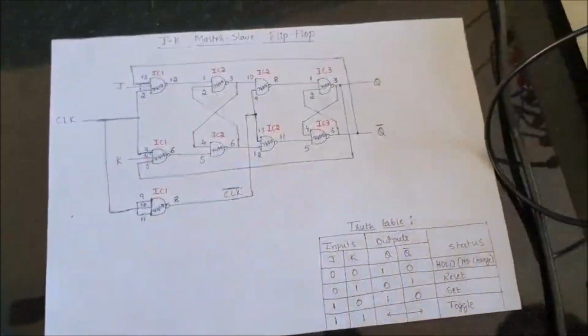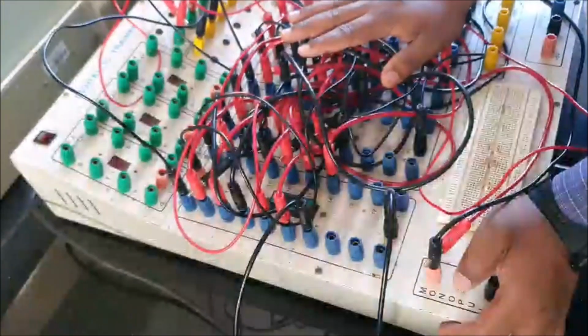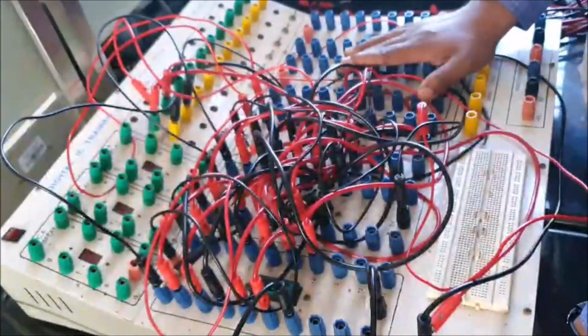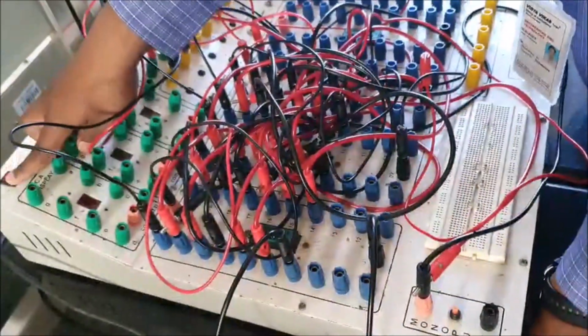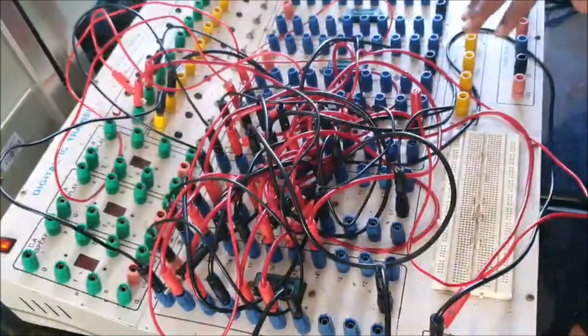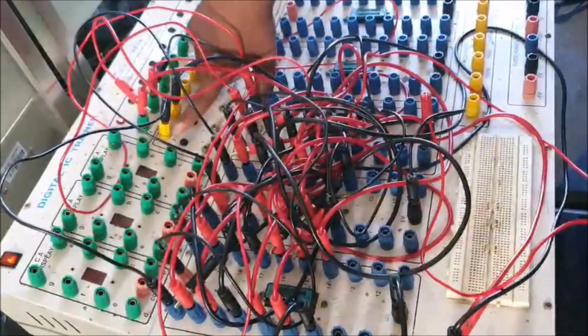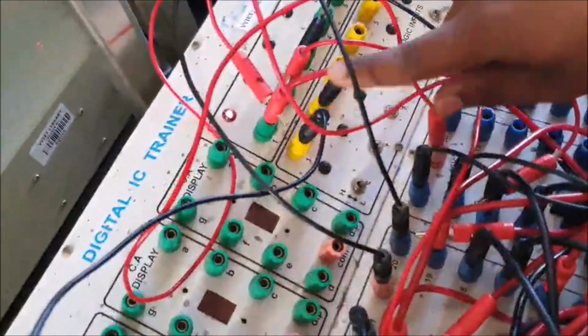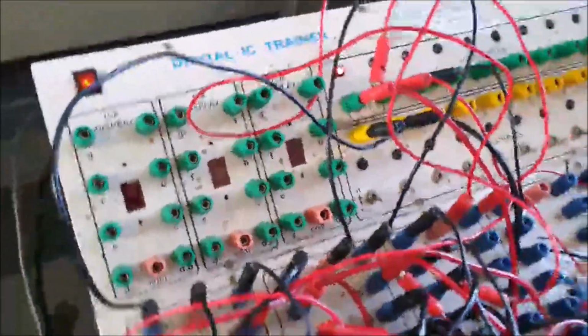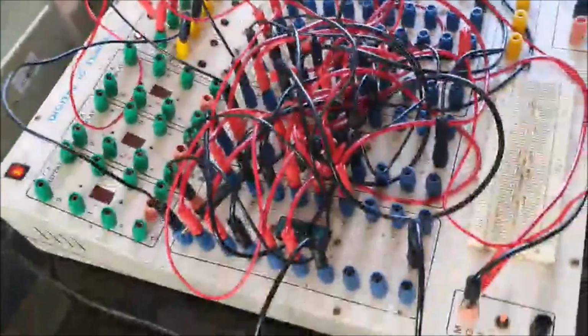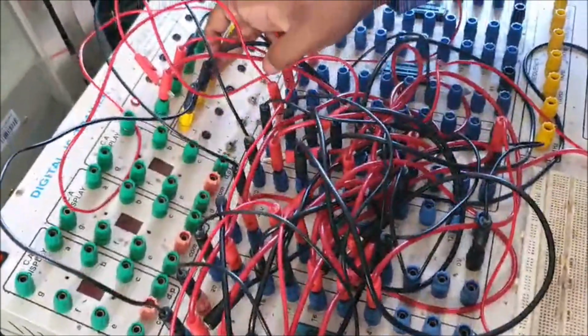So here we have constructed the circuit on this digital trainer kit. After doing the connection, we need to switch on this trainer kit and provide the inputs through these switches. As we have two inputs, these are the two yellow pins. The first one is J and the second one is K.